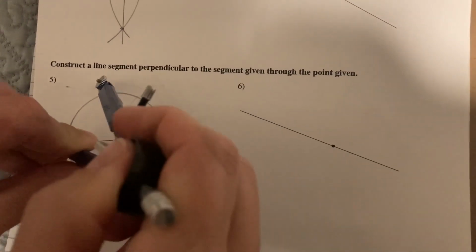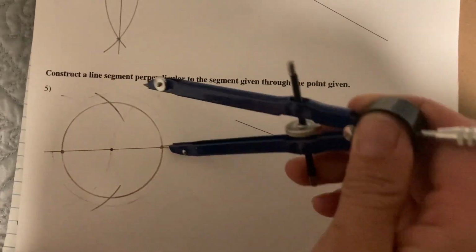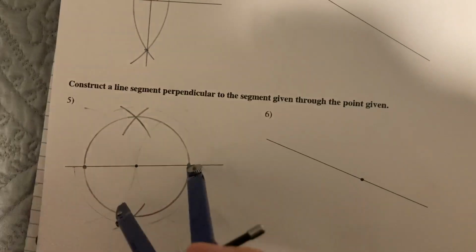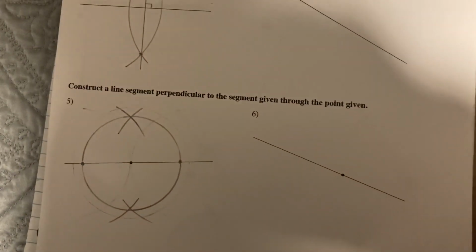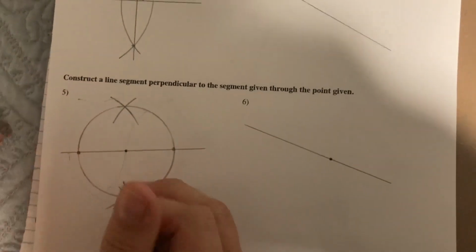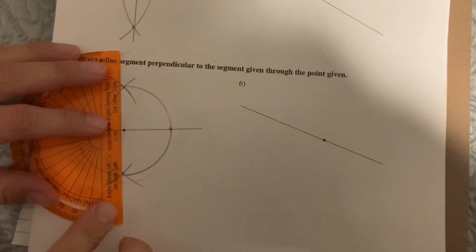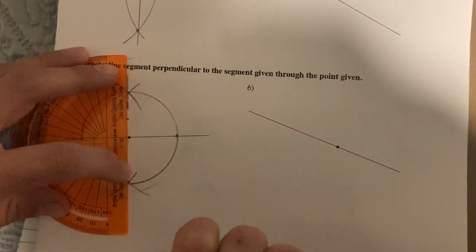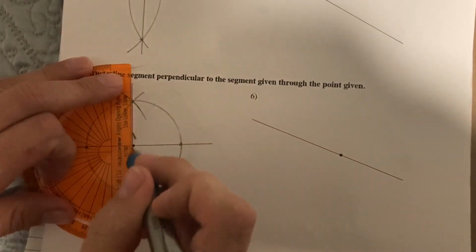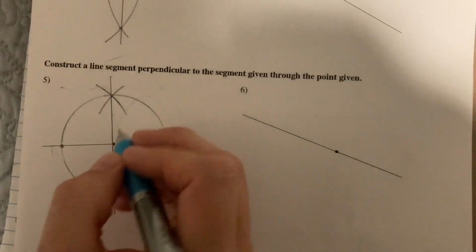You could draw a whole circle, but you don't need to. Then put your point on this point, the edge of the circle. Circles don't really have edges, but you understand. And then we're gonna put a point here and a point here. And if I was accurate with my compass, we should get a line going through the point that is perpendicular to this line.